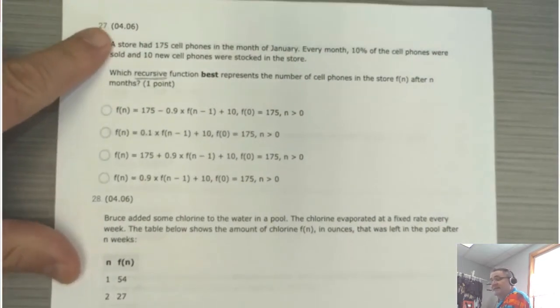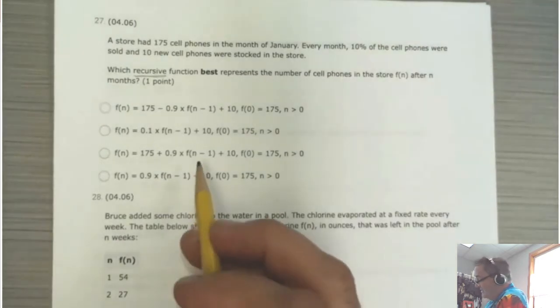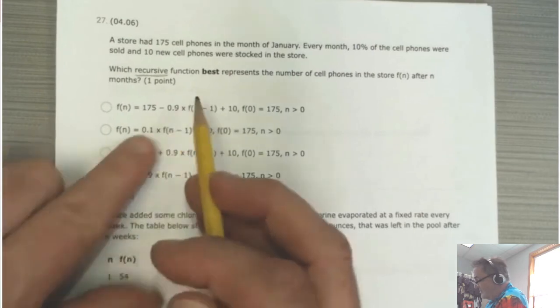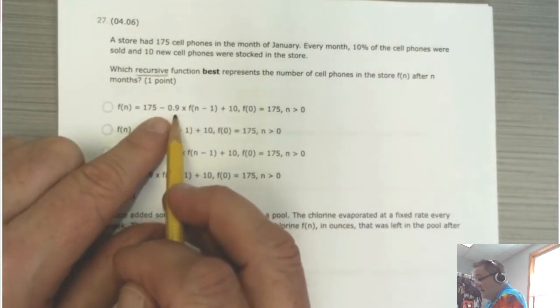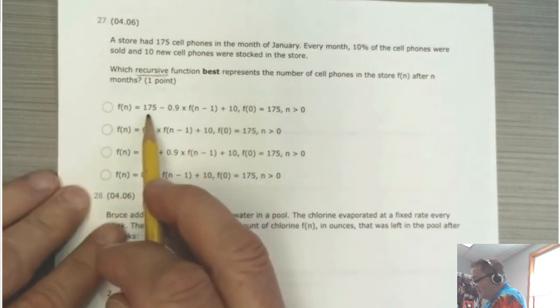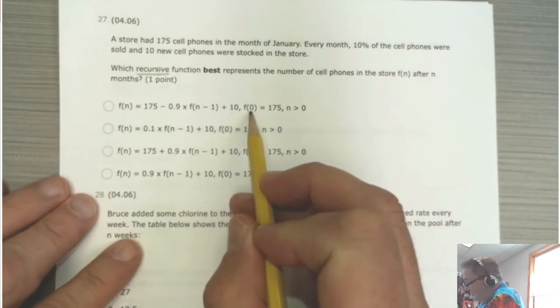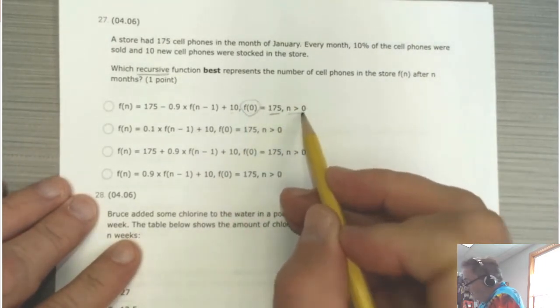All right, let's go back to lesson 406. If you struggle with the series, this is a recursive series, lesson 406. So this says the first one, you have 175, and from that you subtract 0.9. So you have 90% left, 90 times n minus 1. So you're going to take 90% of it and subtract it from the total, and then add 10. Where f of 0, the beginning amount, f of 0 is always your starting, is 175, and the number of months is greater than 0.